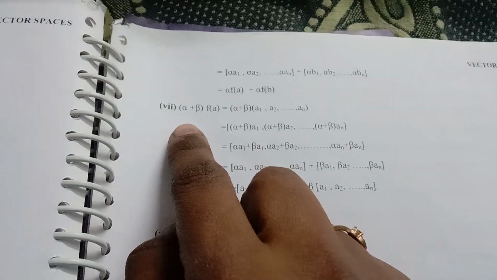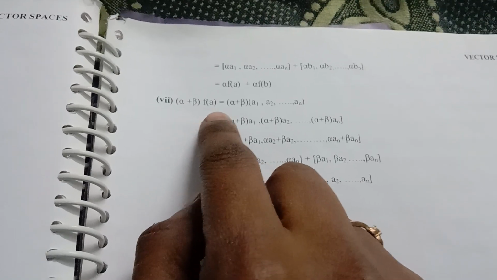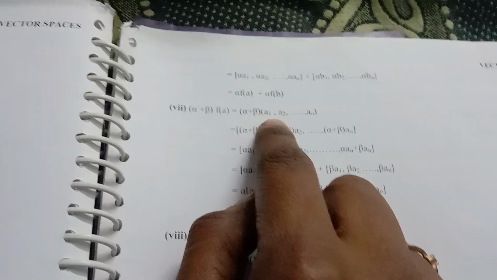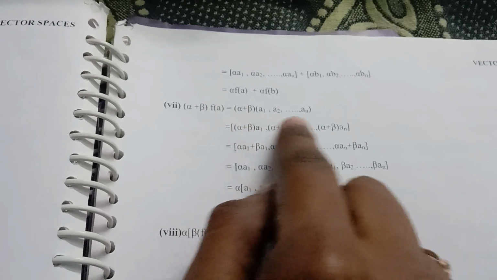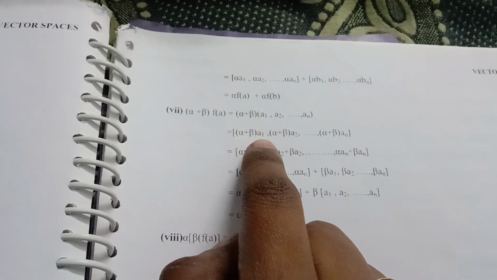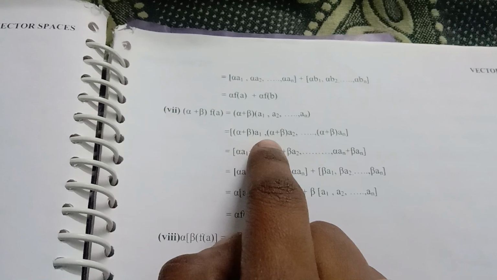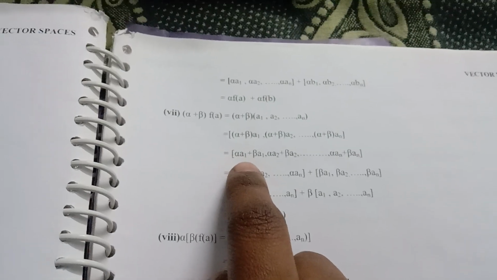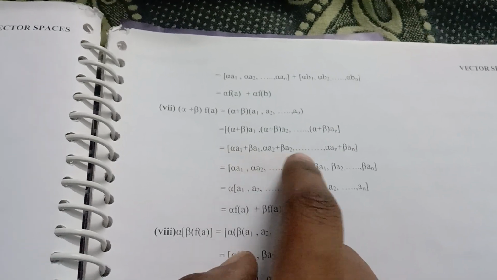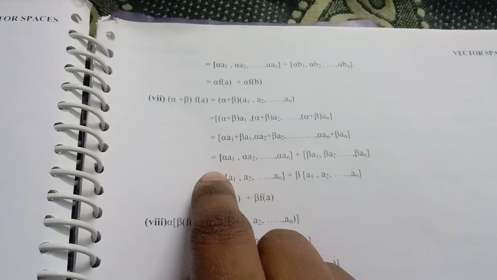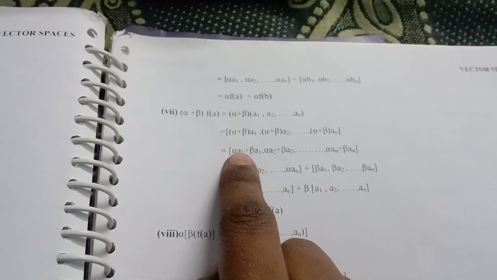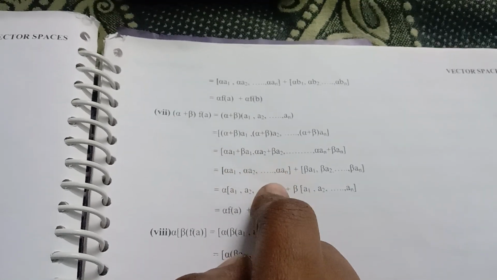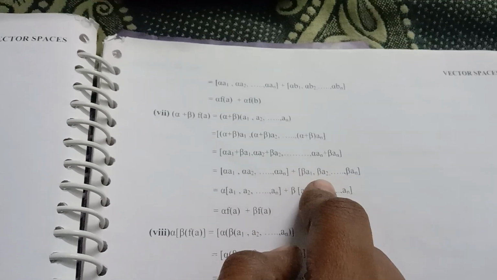So this is the solution. Then alpha plus beta into f of a, where f of a is nothing but a1 to an: alpha plus beta a1, alpha plus beta a2, to alpha plus beta an. So it can be changed to alpha a1 plus beta a1, alpha a2 plus beta a2, likewise. We separate the terms as alpha a1, alpha a2, alpha an, and beta a1, beta a2, beta an.